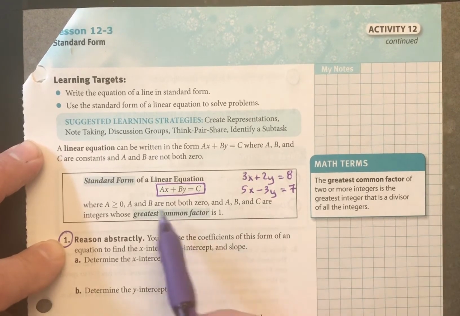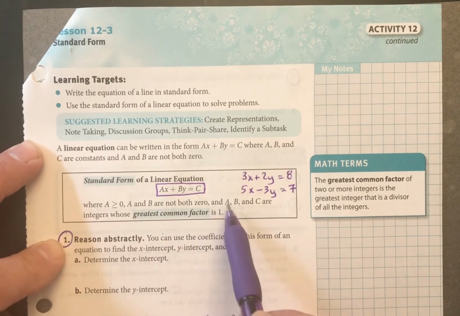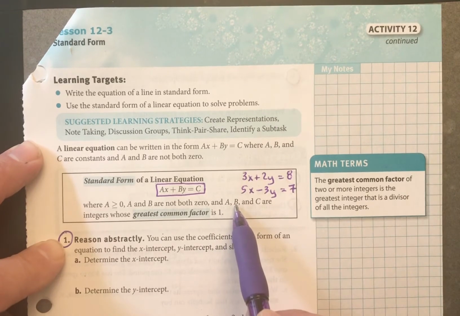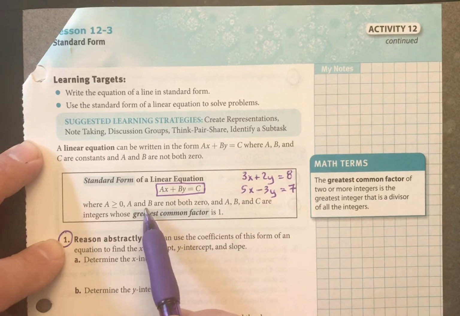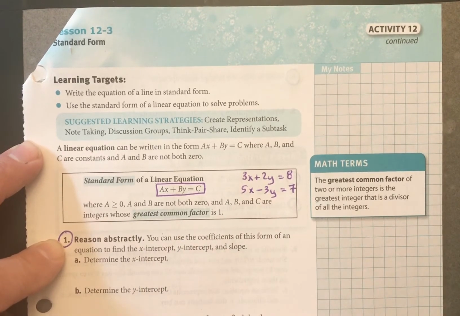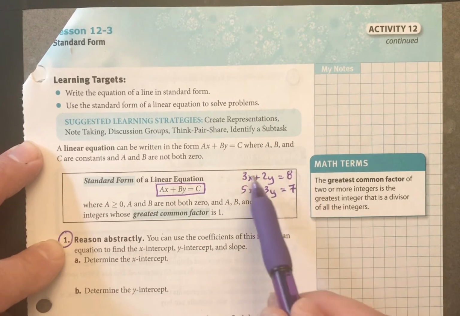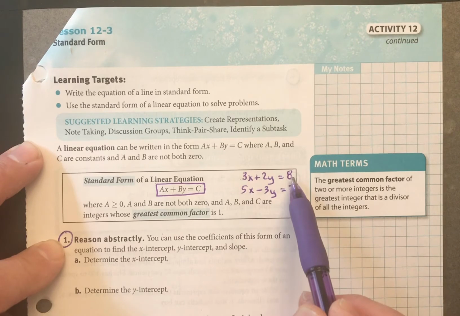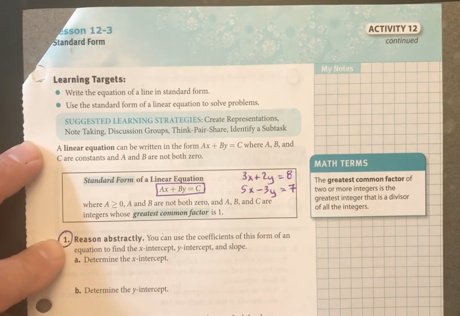Now, the other thing is A and B are not both 0. A could be 0, B could be 0, and C could be 0, but A and B can't both be 0 at the same time. We also want to make sure that their greatest common factor is 1. So sometimes we might take an equation and divide the whole equation by the same number to make our coefficients and our constant smaller.